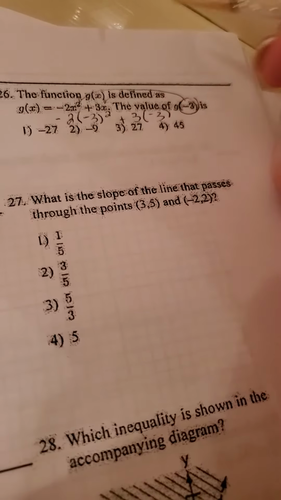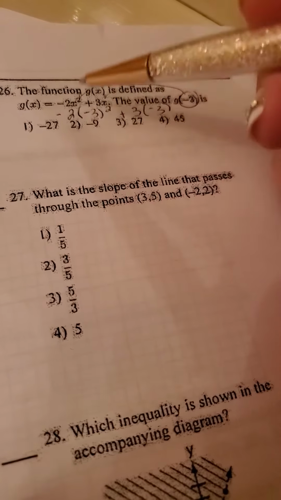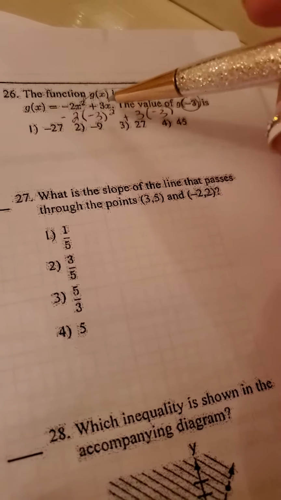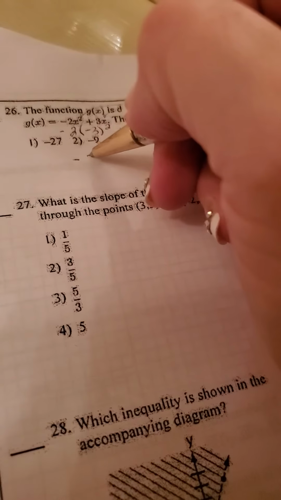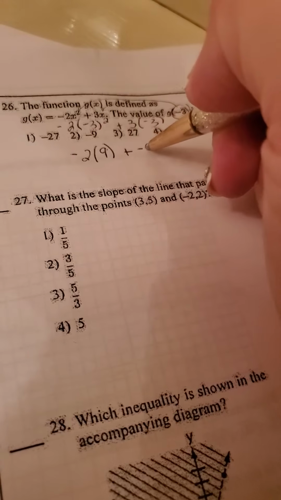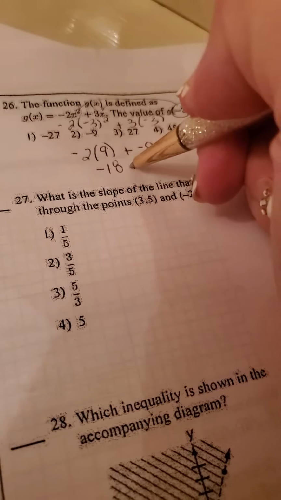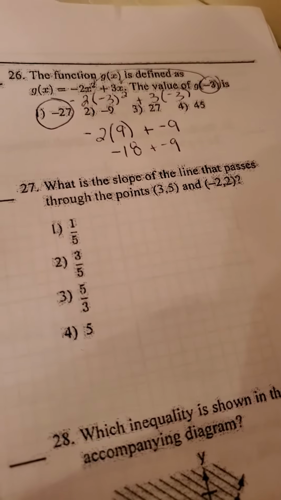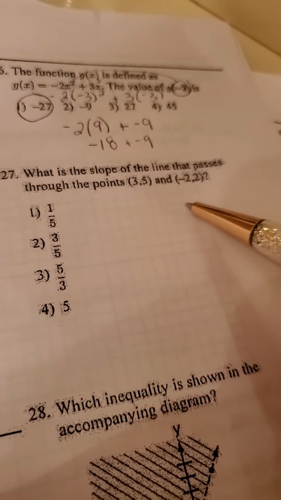Now, if I had a calculator, I would be plugging exactly what I see in, making sure that I differentiate between negatives and subtraction signs. They are different, but since I don't have one, I have to do this in my head. -2 times +9 plus -9, which is going to give me -18 plus -9, which is -27. Again, option 1.